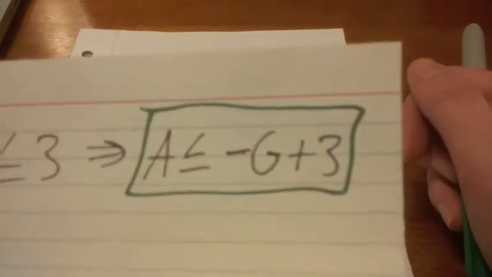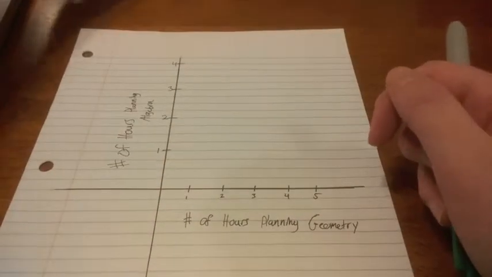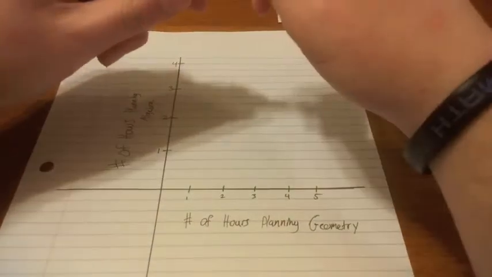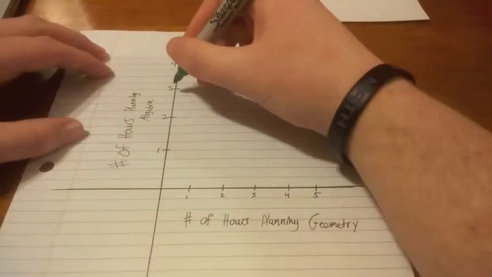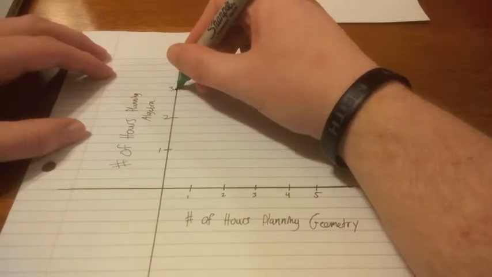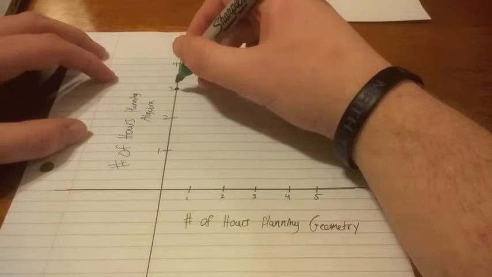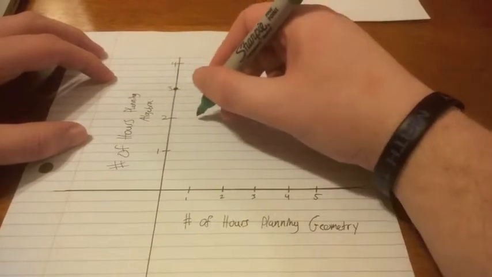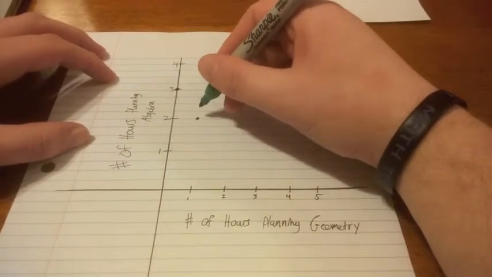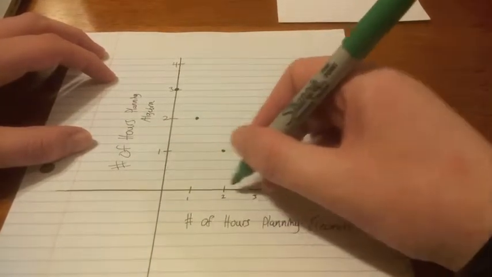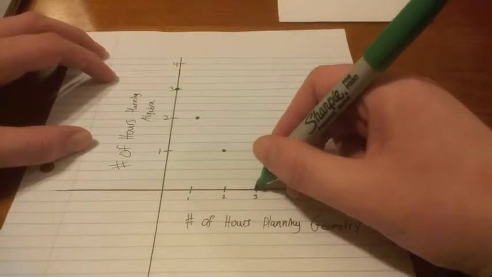So this is boxed in green, so I'm going to graph it in green. I'm going to start my y-intercept at positive 3. And I'm going to go down 1 and over 1 because we have a slope of negative 1. So down 1, over 1, down 1, over 1.